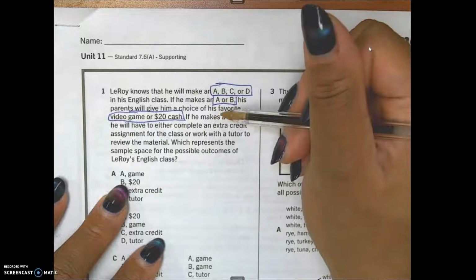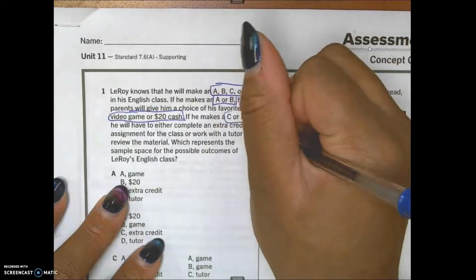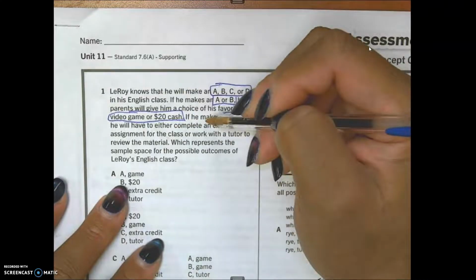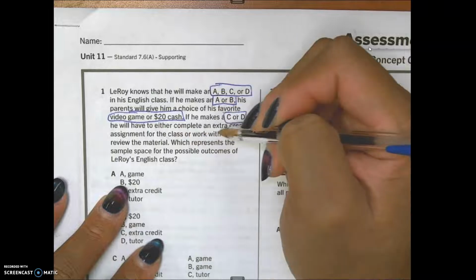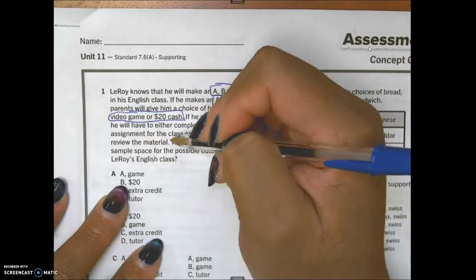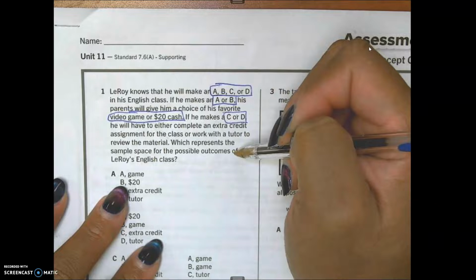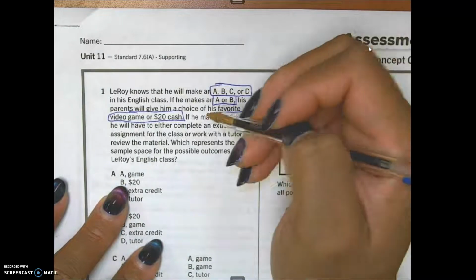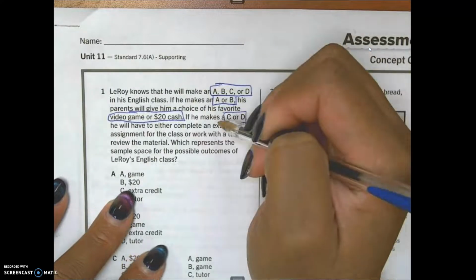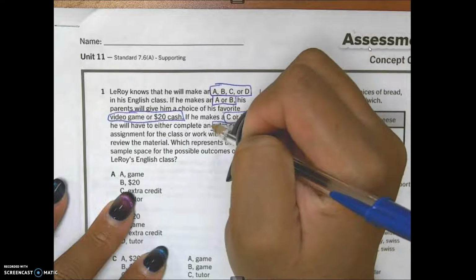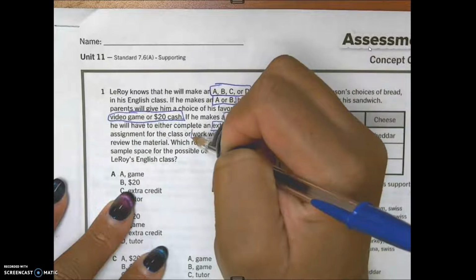If he makes a C or D, he will have to either complete an extra credit assignment for the class or work with a tutor to review the material, which represents the sample space for the possible outcomes of Leroy's English class. So if he makes a C or D, he has to do extra credit or work with a tutor.